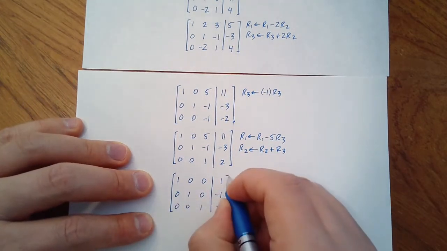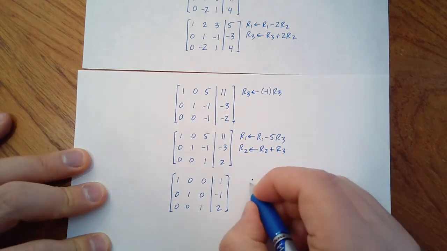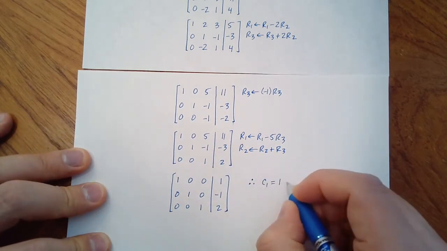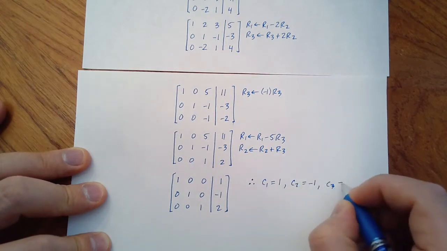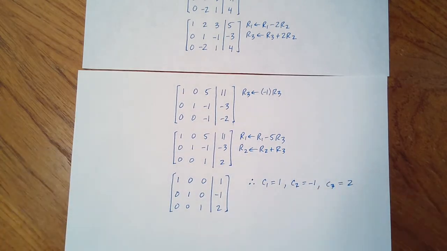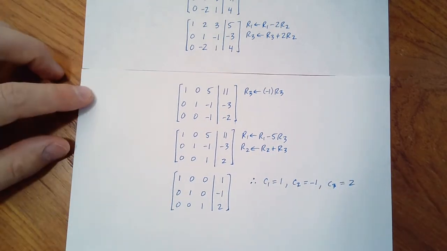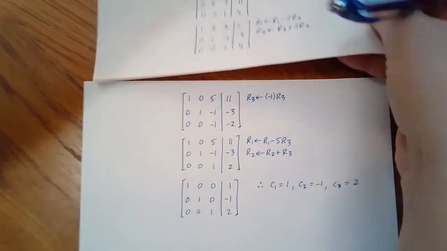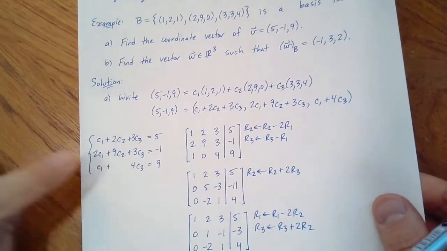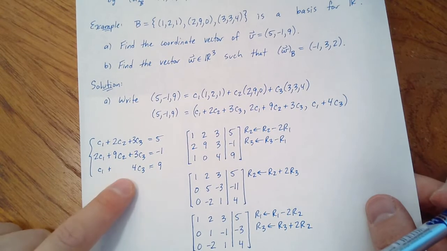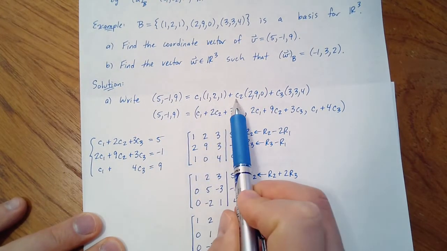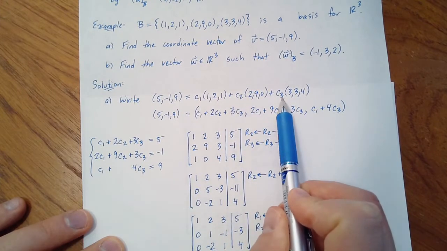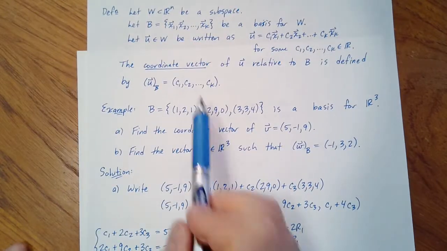So finally, we've got the solution, and this tells us that C1 is equal to 1, C2 is equal to negative 1, and C3 is equal to 2. But we don't want to stop here, because that's the solution to this system of equations over here. But remember, the whole point of this system was that it was set up so that we could figure out what C1 and C2 and C3 would have to be so that we could get our coordinate vector. Because remember, the definition of the coordinate vector is it's those coefficients.